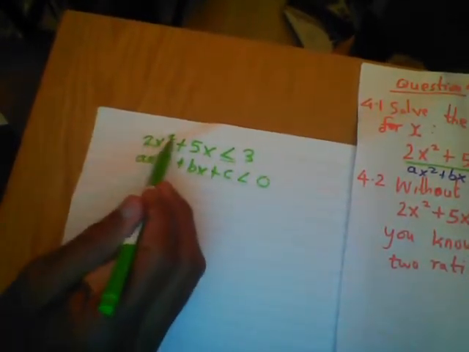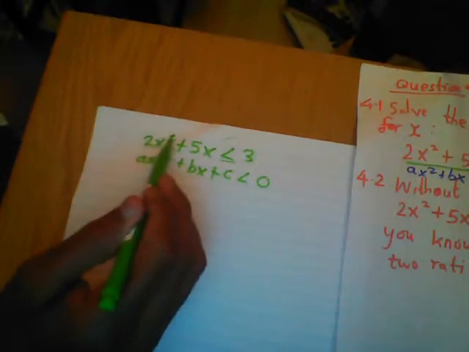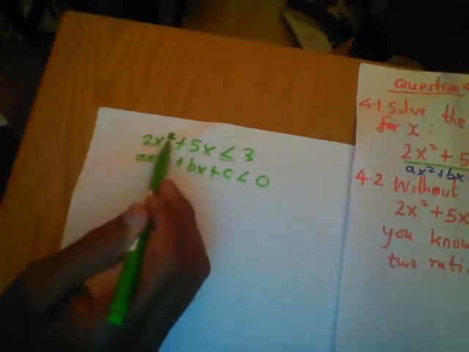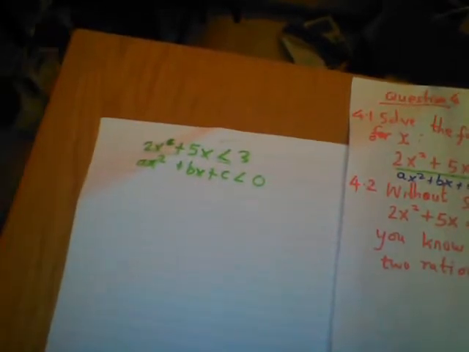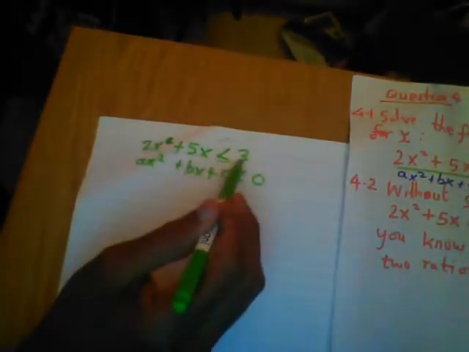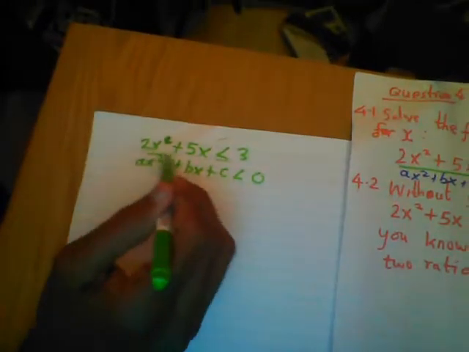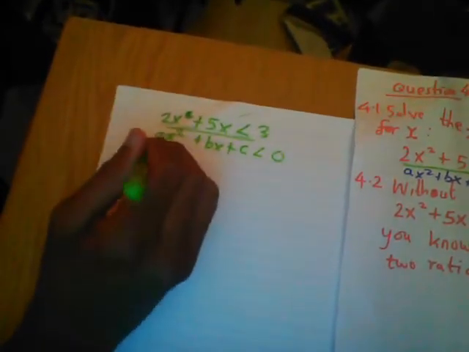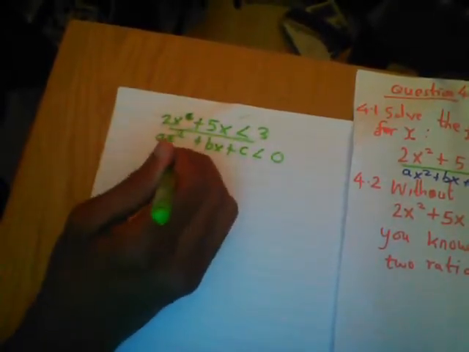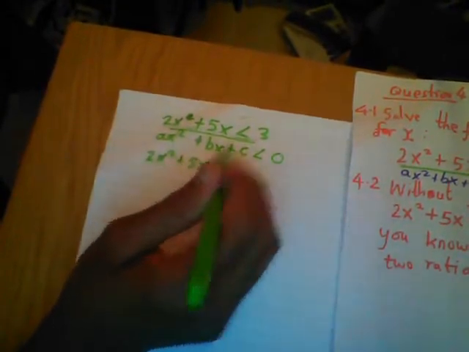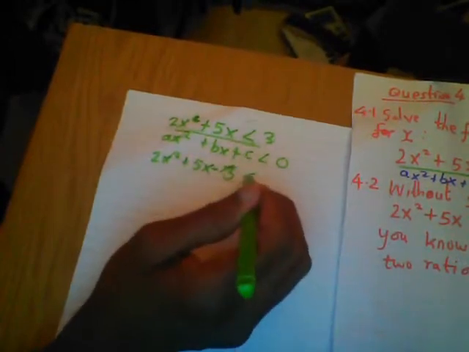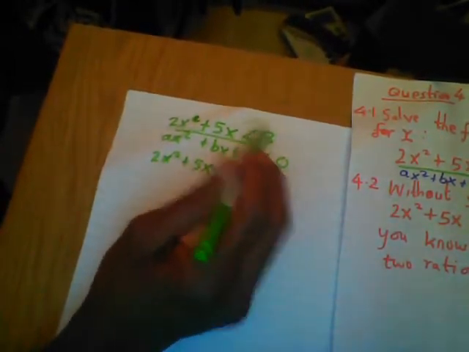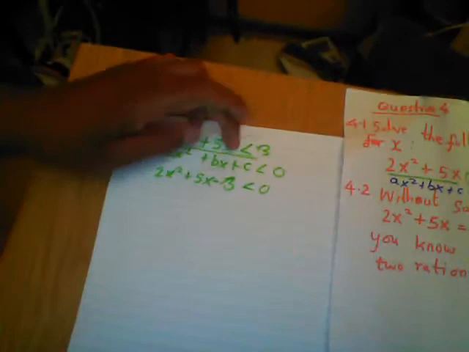And this is quadratic because it has a degree of 2. When anything has a degree of 2, which is the maximum degree of x, that is quadratic. So I'm going to rearrange this into standard form of quadratic. 2x squared plus 5x is less than 3, and they have less than 0, meaning the 3 is going to go over. It is positive, so when it goes over, the sign is going to be minus.